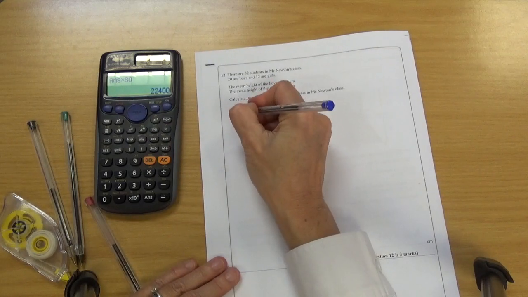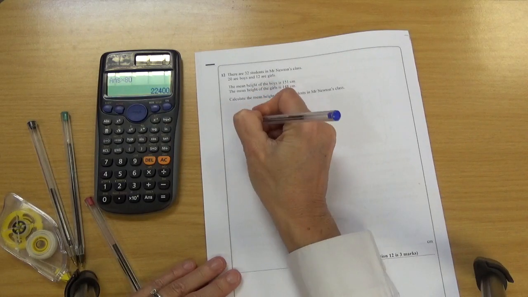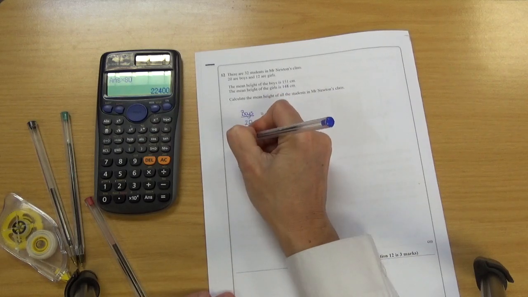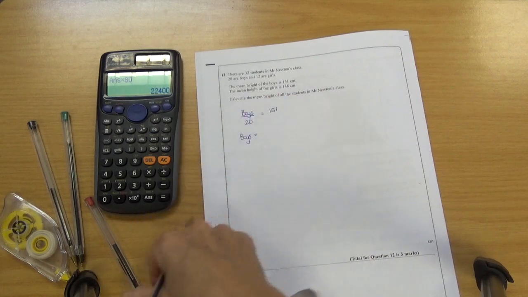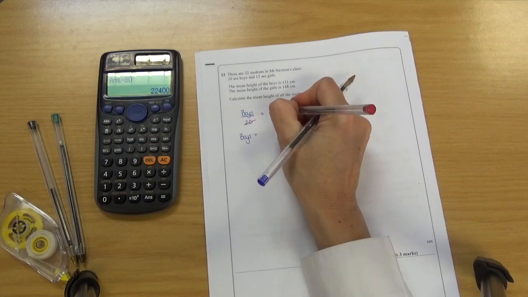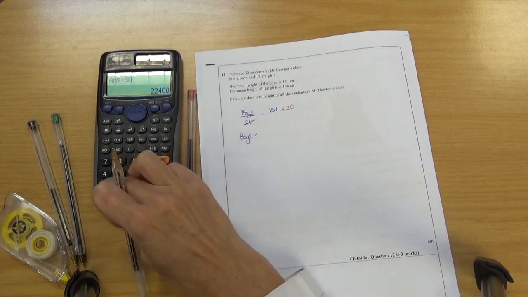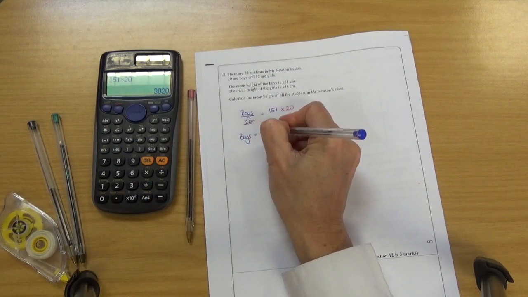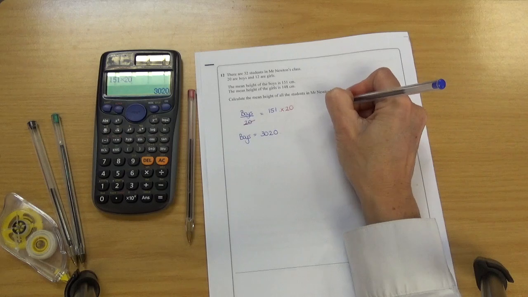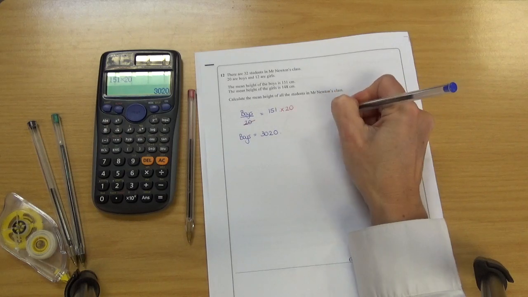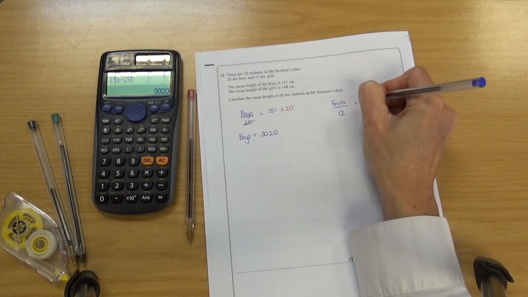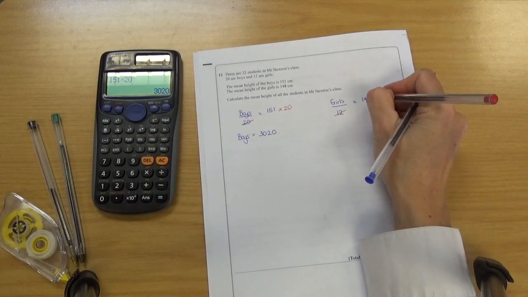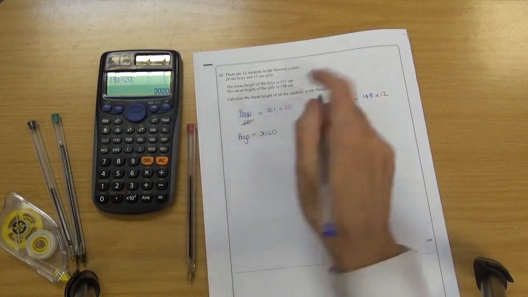So all the boys, when we divide by 20, gives us an answer of 151. So the boys' heights all together, opposite of divide by 20 is to multiply by 20, is 3020. If we add up all the girls and divide by 12, because we've got 12 girls, we get an answer of 148. Opposite of divide by 12 is to multiply by 12.